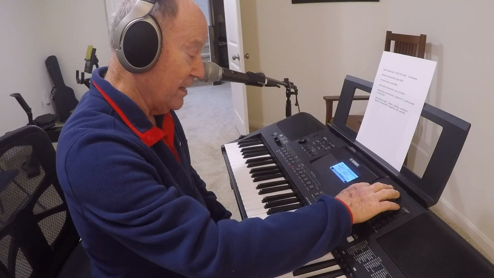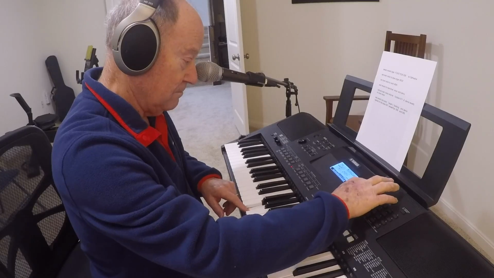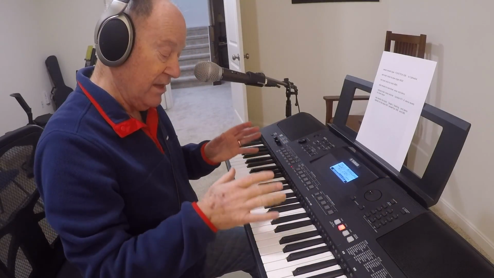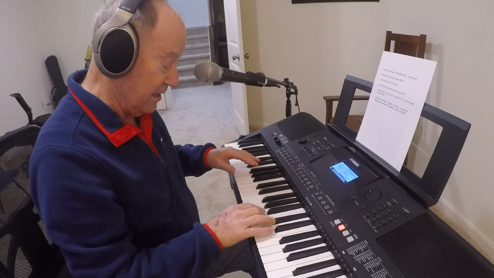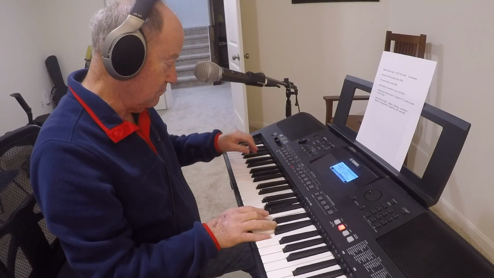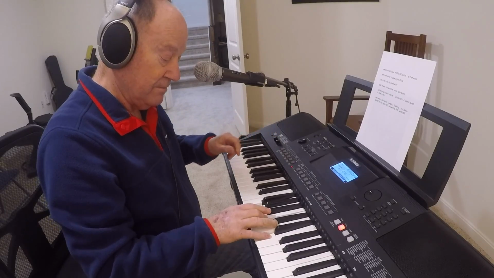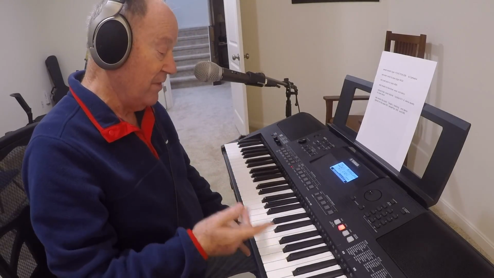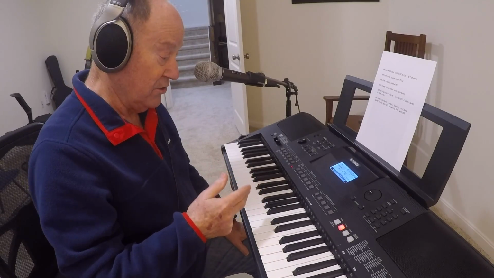So now I'll bring the main volume back up. And now we have both the pipe organ and the violin playing in about equal volume. That's with full reverb. This is without. So that's reverb being added to the main voice and the dual voice.